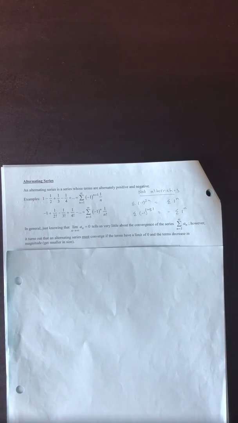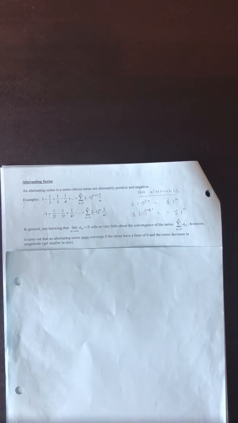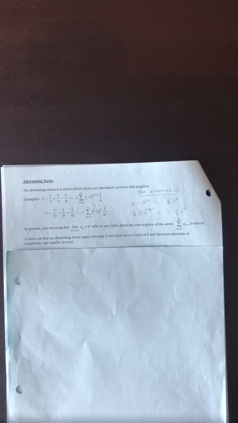Okay, let's try to go through this stuff for alternating series. We'll have a couple of extra topics towards the end dealing with absolute and conditional convergence, and then we'll also look at the error bound for alternating series also. But let's do the alternating series test first, then we'll go through those other two things.